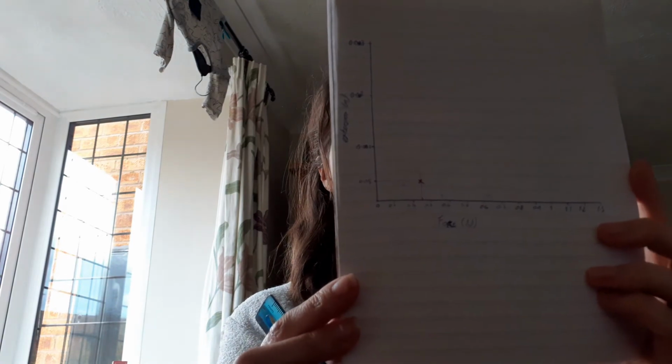And 0.03 would be here. Where those two meet up, you've got squares to help you. I haven't, so I'm drawing it on. Where those two meet up, I'm going to put a nice big cross.